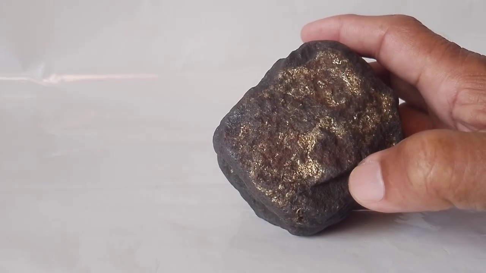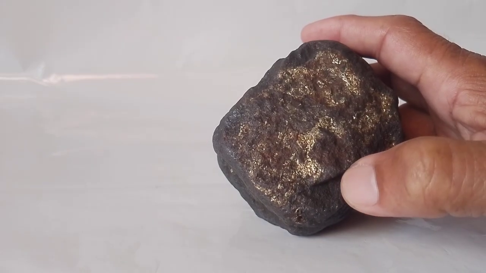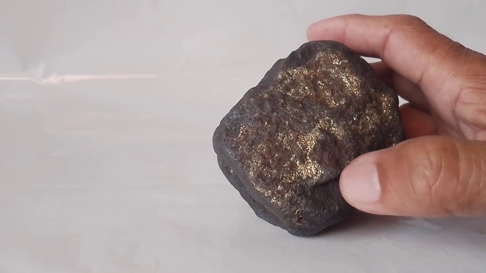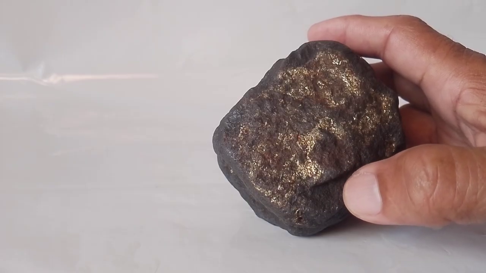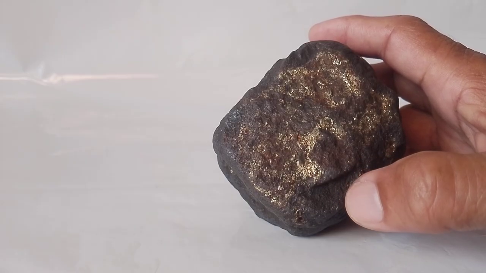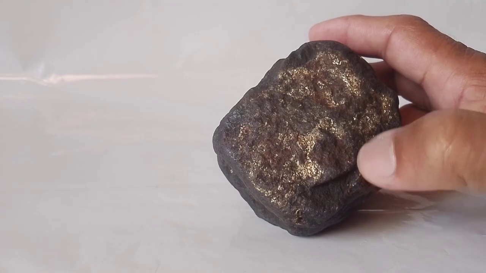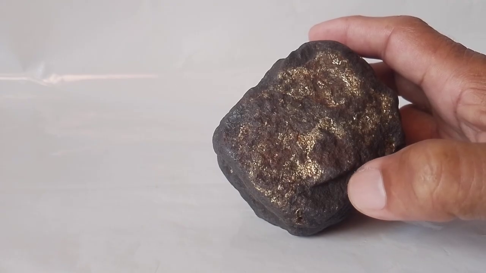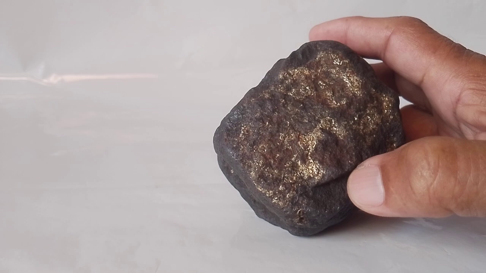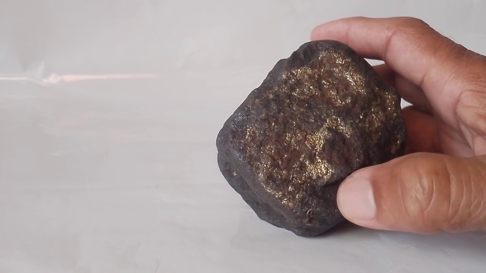That rust comes out when exposed to natural weather, to water, to fog, or to mud.